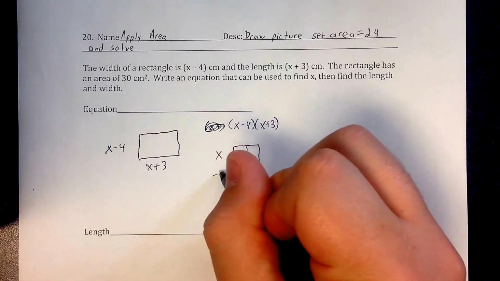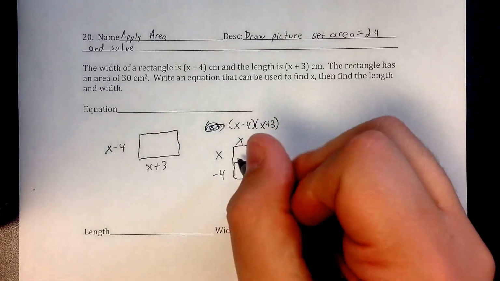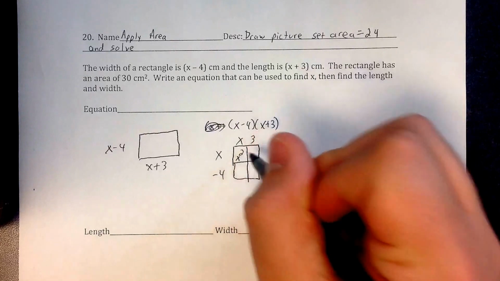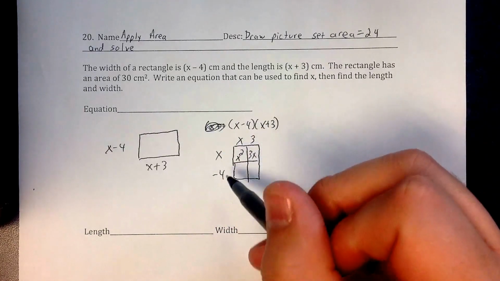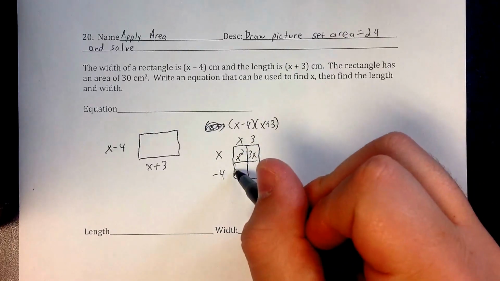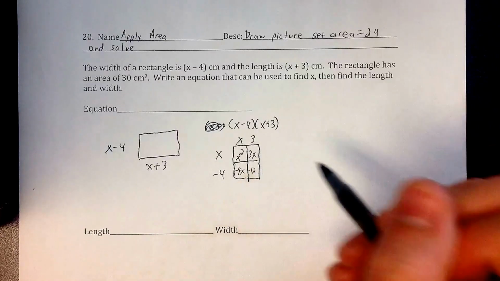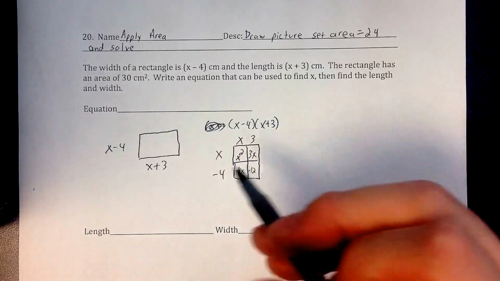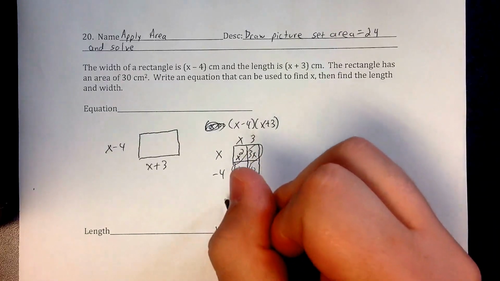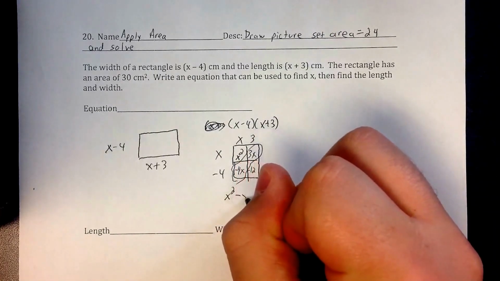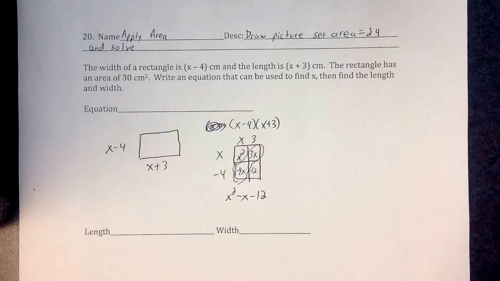So I got x, negative 4, x and 3. So again, x times x is x squared. X times 3 is 3x. Negative 4 times x is negative 4x. And negative 4 times 3 is negative 12. And if I combine my like terms, I get x squared minus x minus 12 for my expression for the area of a rectangle.